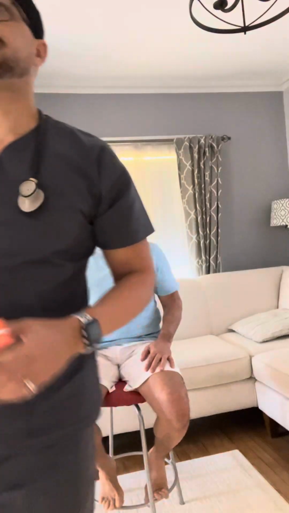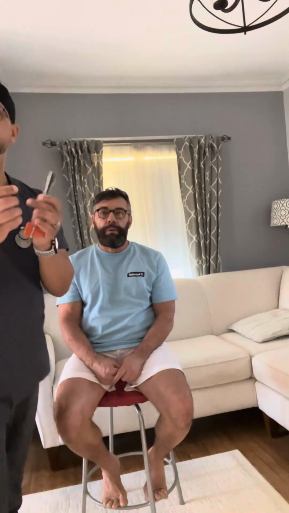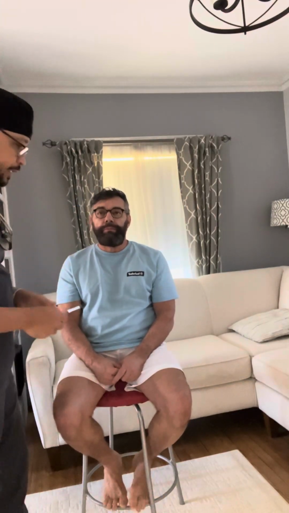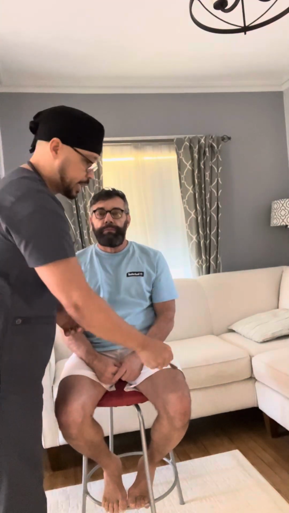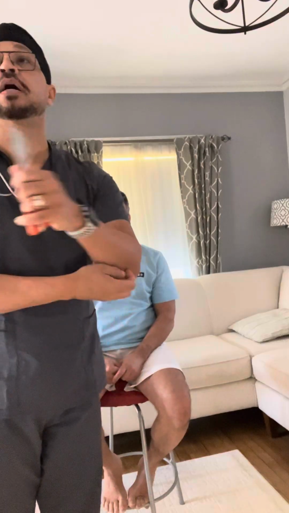Continuing, I'm going to test for the sensation of the upper and lower extremities. For this, I ask him to close both eyes, and I use a dull and a sharp object to test him. With his eyes closed, I can touch part of his body and ask him if he feels sharp or dull, and the patient is going to repeat back to you.